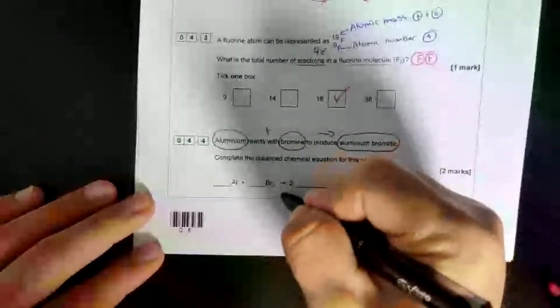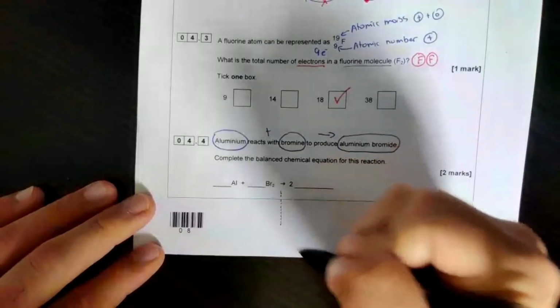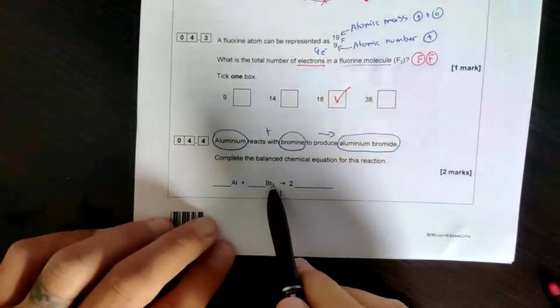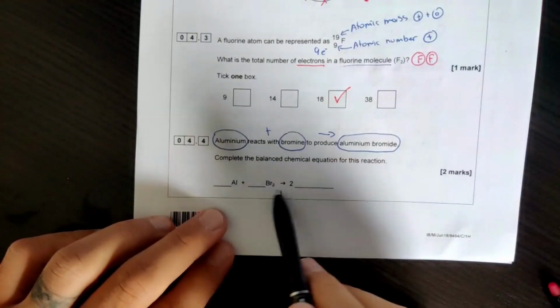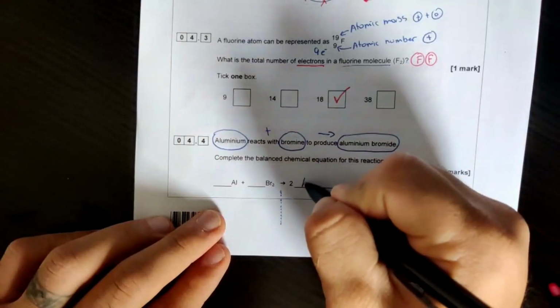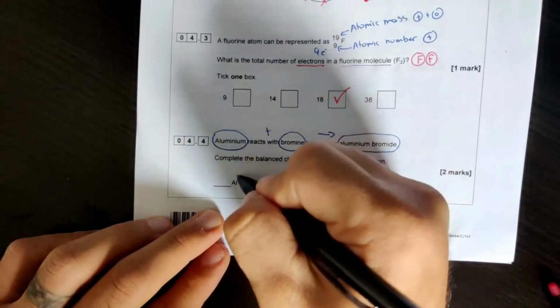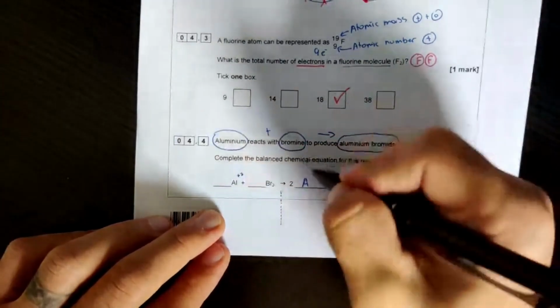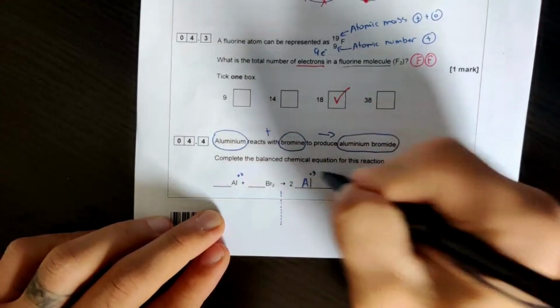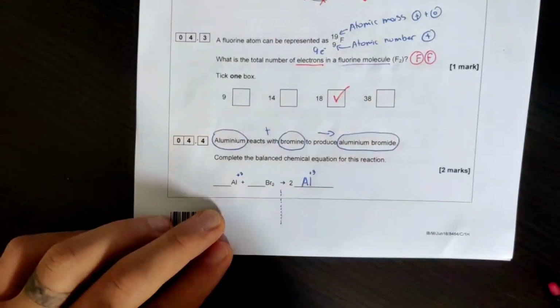First thing that I do is count how many atoms we have on each side. But before we do that, bromine, aluminium bromide. Aluminium, when it becomes an ion, always has a charge of +3. Now, bromine only has a charge of -1.